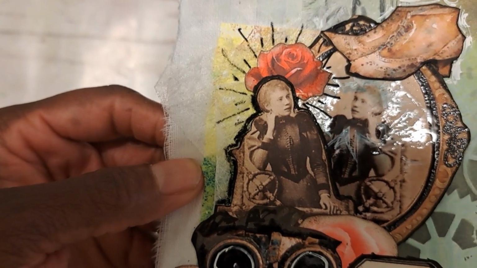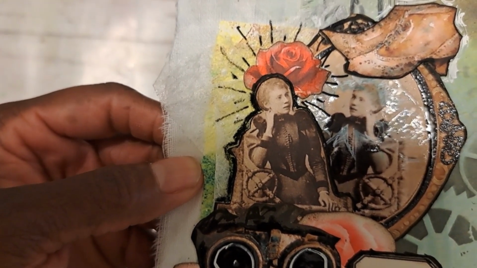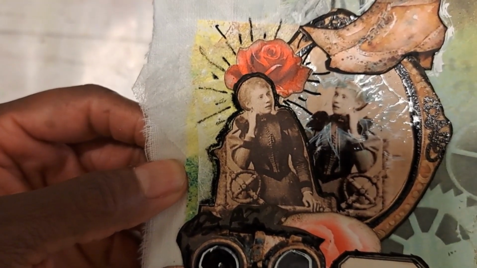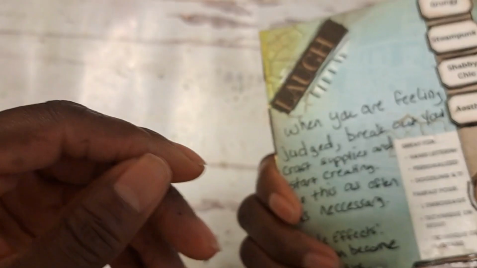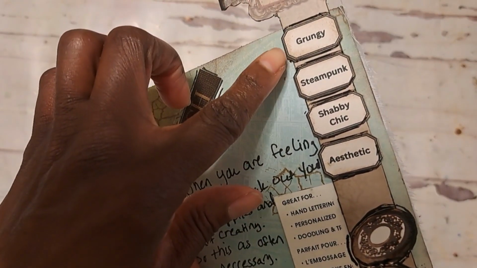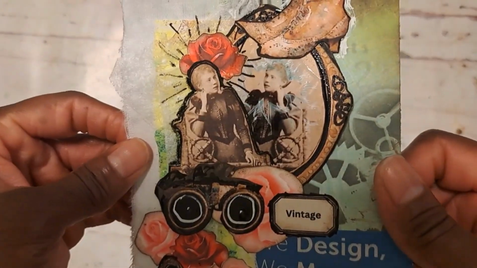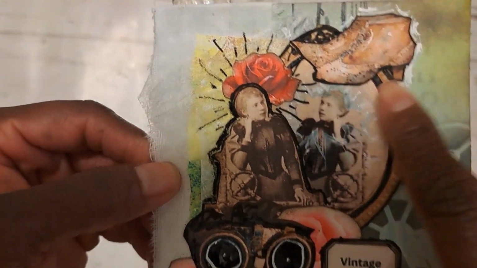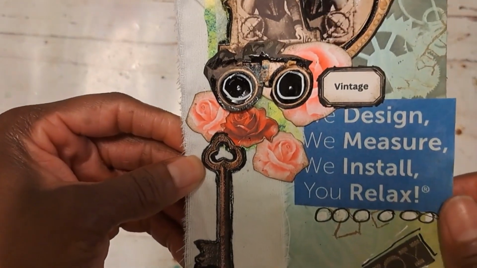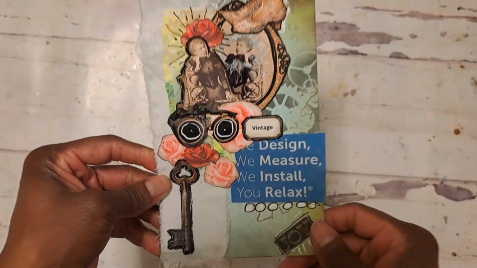I'm not going to say old, but vintage. And then her style, her sociological style: grungy, steampunk, shabby chic, aesthetic. And then we just included some different ephemera that fits the scenery.